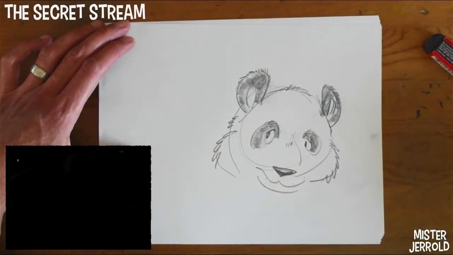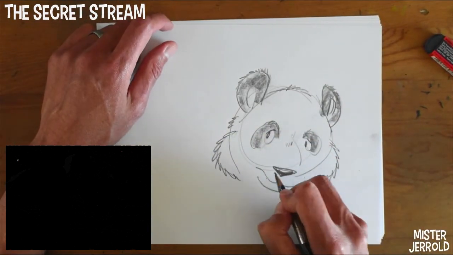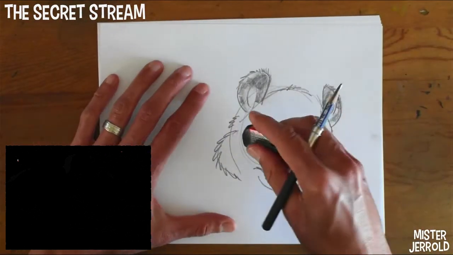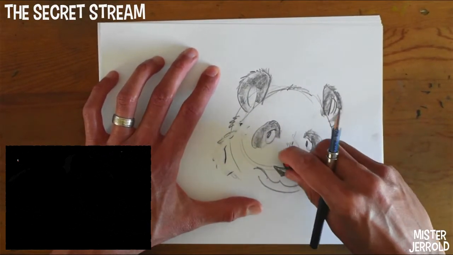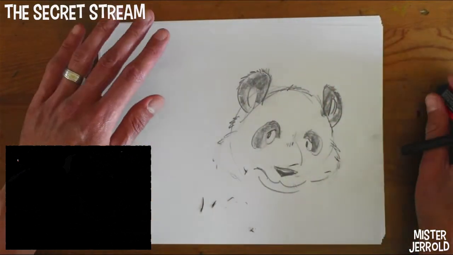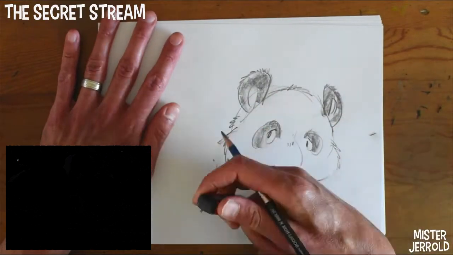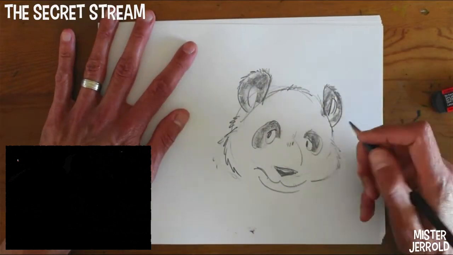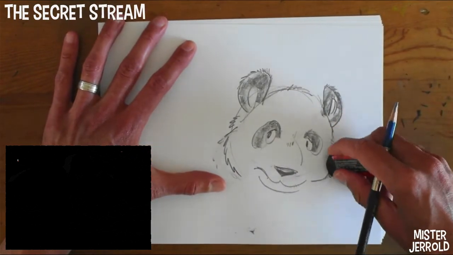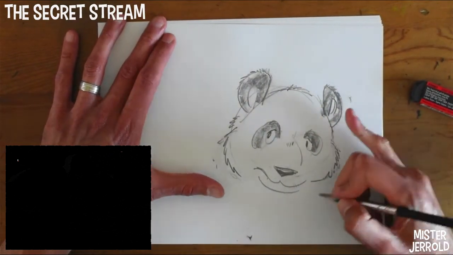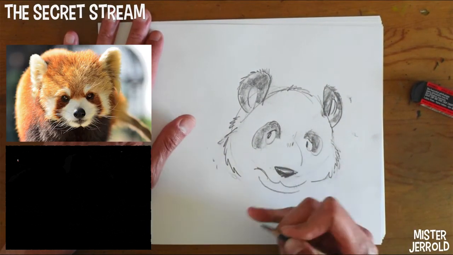I think maybe I made his cheeks just a little too chubby. Actually, at this moment right here, I feel I can see a lot of similarities between a panda and this panda I've drawn and a red panda.